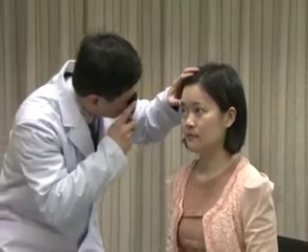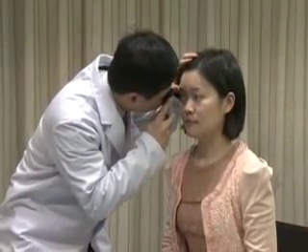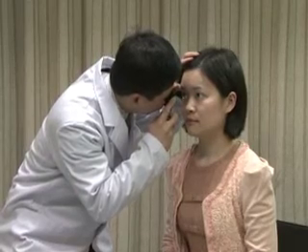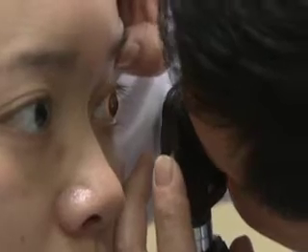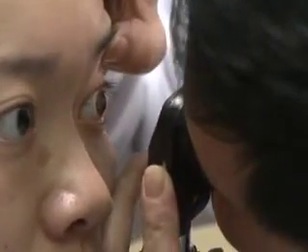Follow the red reflex as you gradually move closer to the patient. Turn the dial clockwise to decrease the diopters until you focus on the retina. Hold the ophthalmoscope as close to the patient's eye as possible, since this will optimize your view.